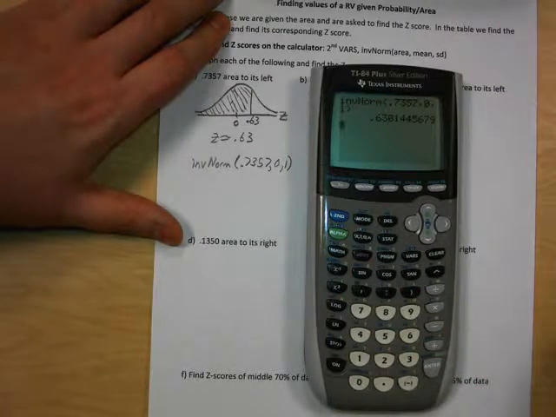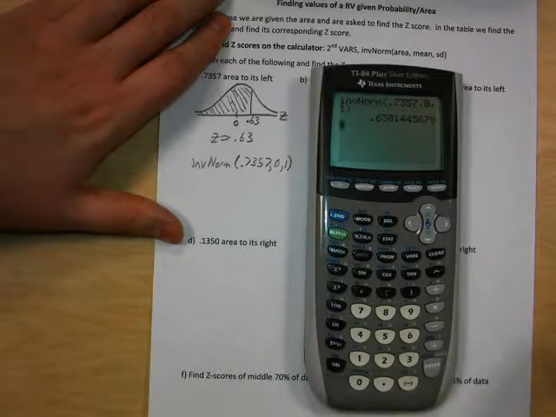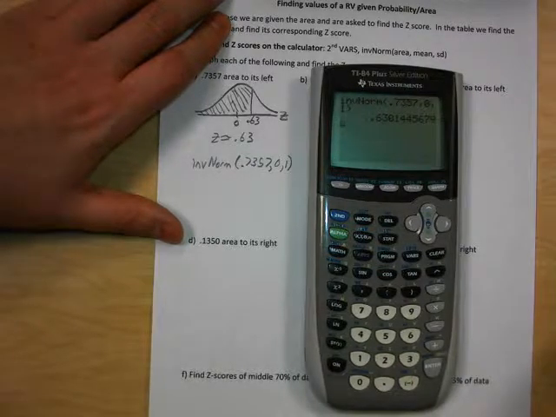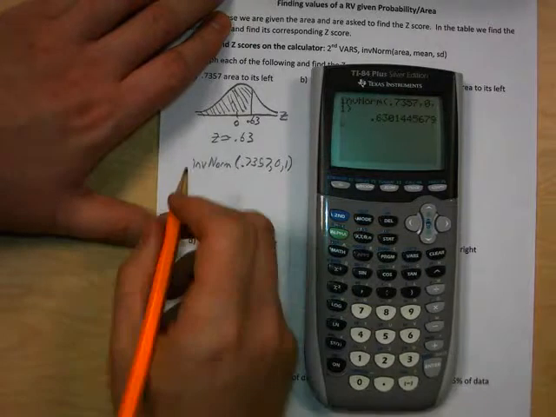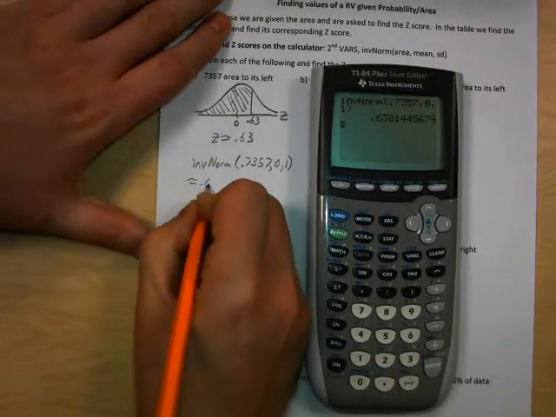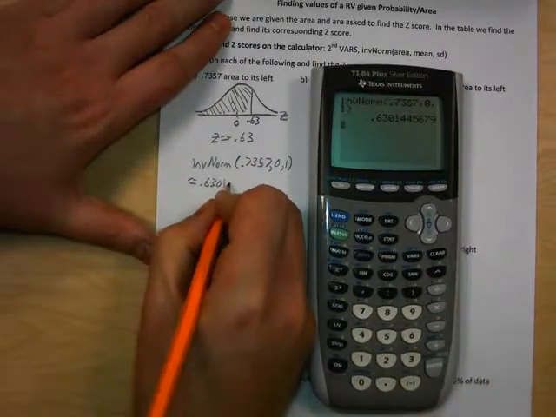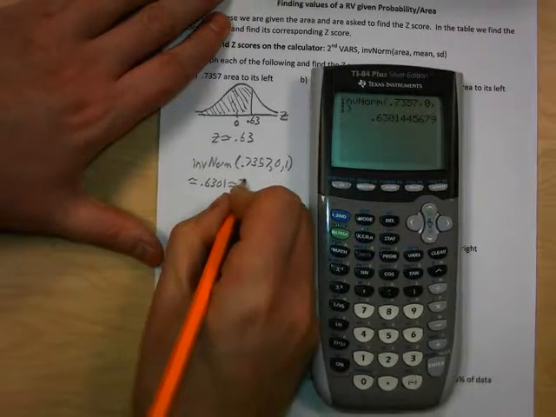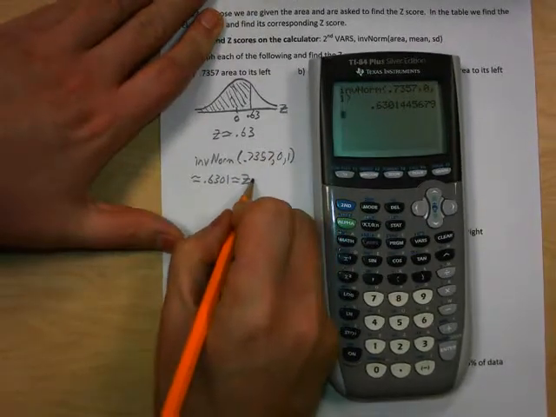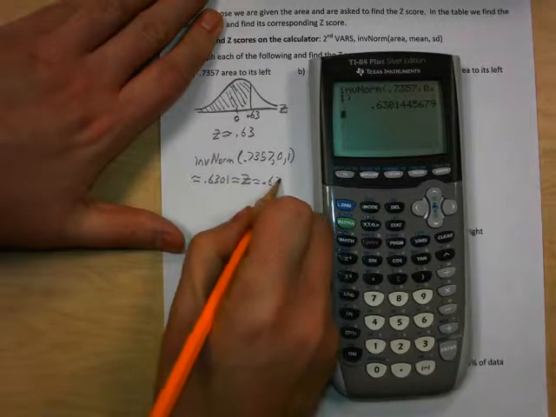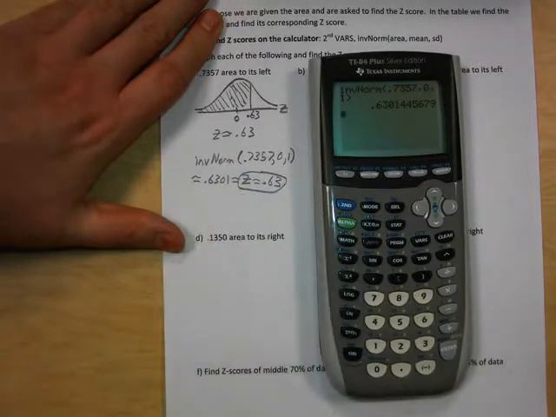That gives 0.6301. Now remember, this is a z-score, so we round to the nearest hundredth. So z is approximately 0.63. That's the z-score we're looking for.